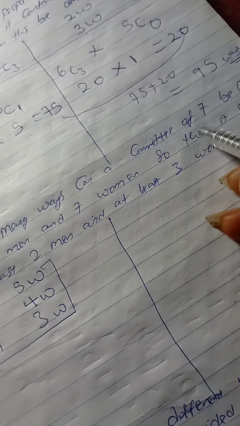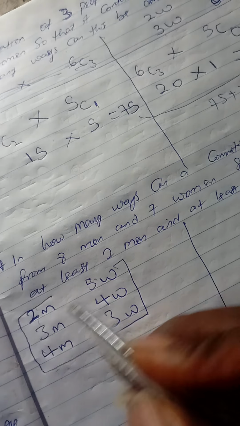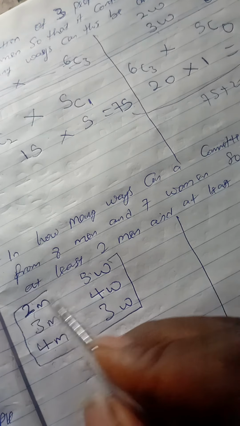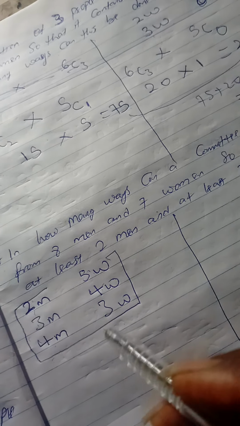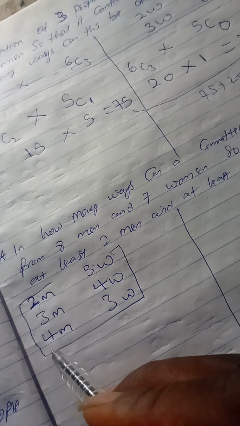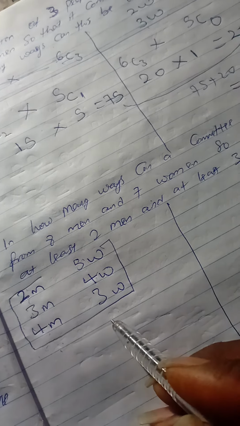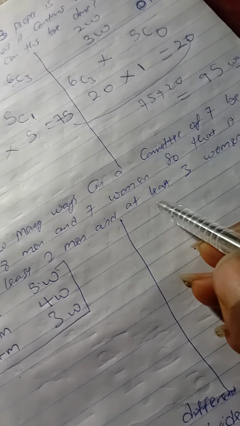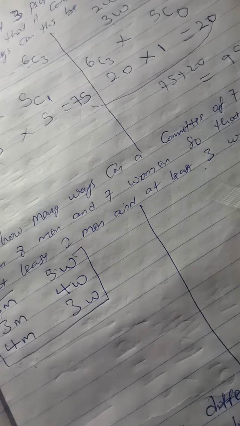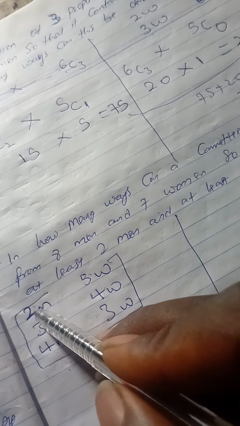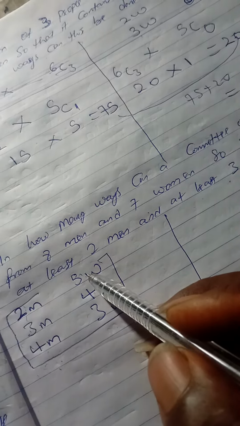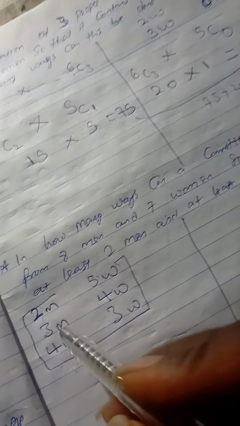Because you are forming 7, the total must not exceed or be less than 7. 2, 5, 7; 3, 4, 7; 4, 3, 7. Why shouldn't I write 5 men? Because if I write 5 men, I will have 2 women, and they said at least 3 women and at least 2 men. So I can't have 6 women because if I have 6 women, I'll be having 1 man. So that's that for that.